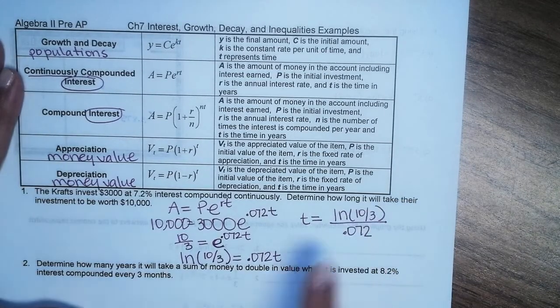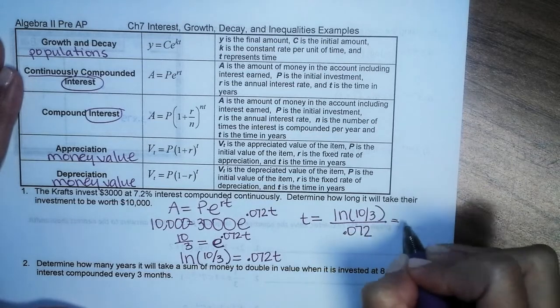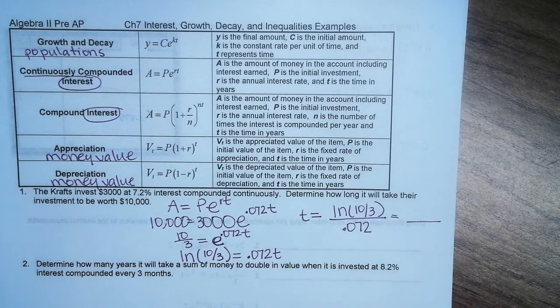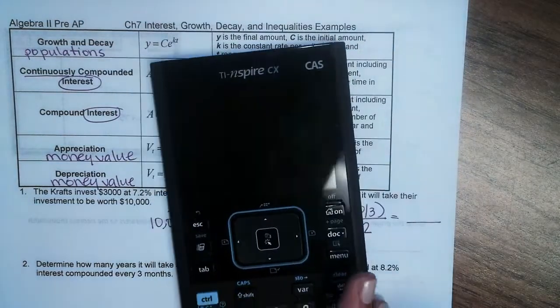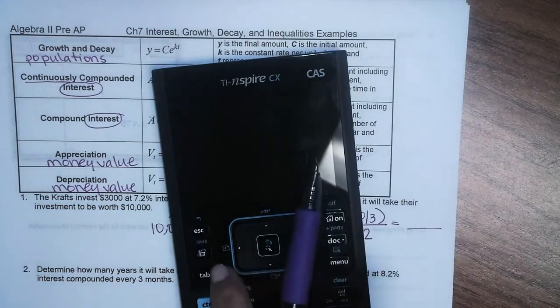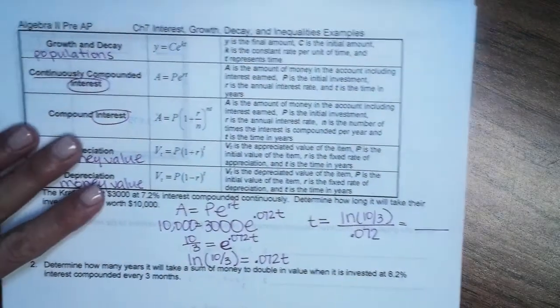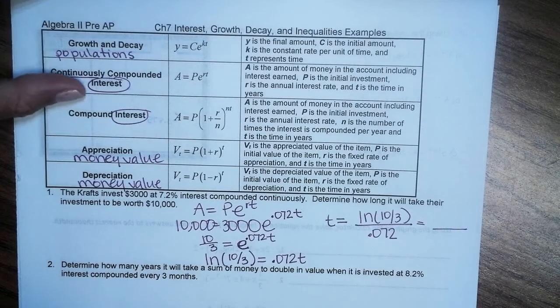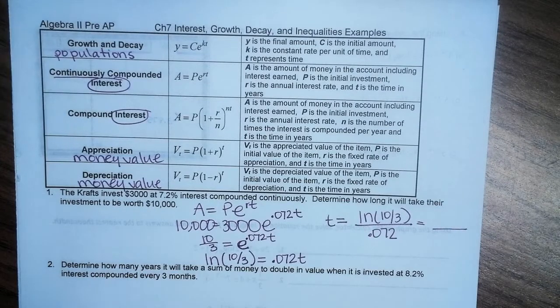Now that you have this, you do need to put it in the calculator, because on the quiz it'll just be fill in the blank. So let's put this in the calculator. And like I said, if you have your own graphing calculator, just use that. If you don't have a graphing calculator, let's use the Desmos online calculator.